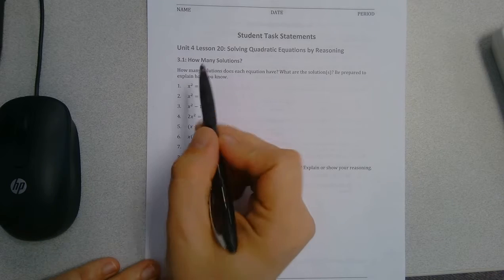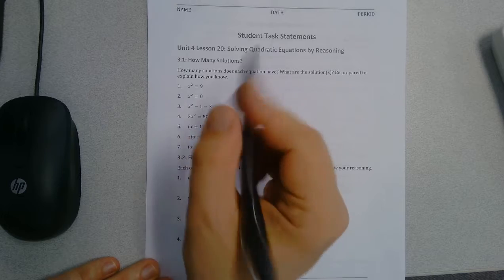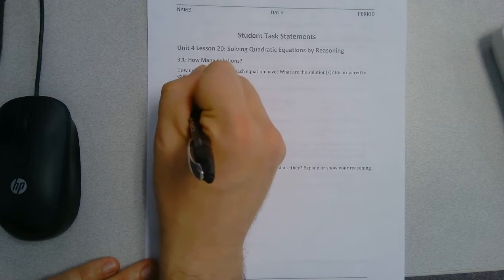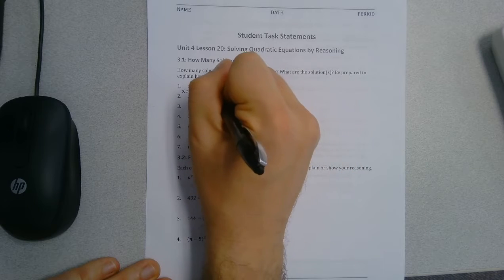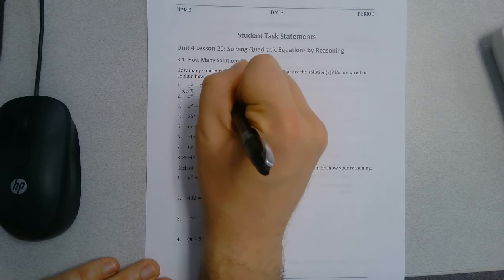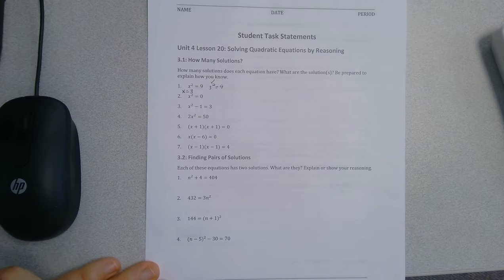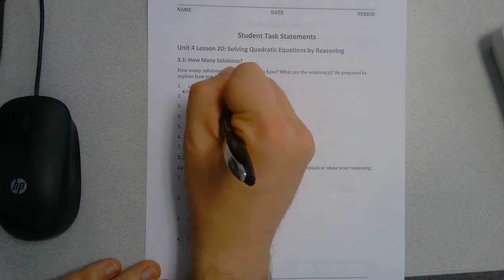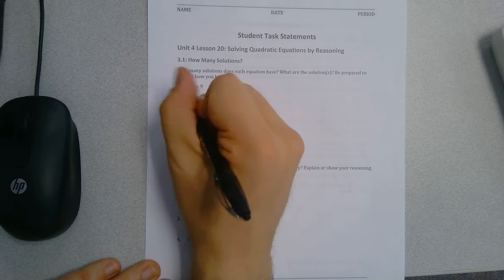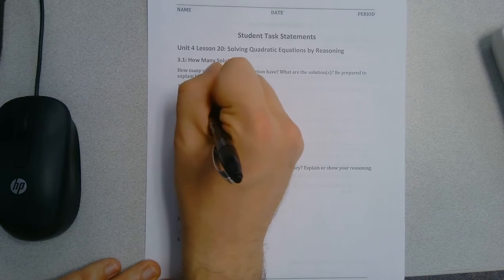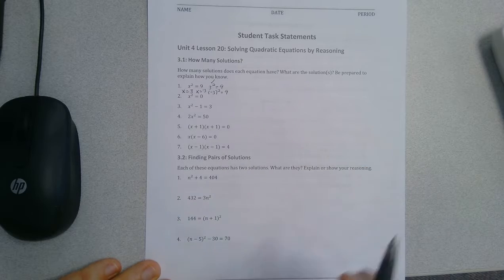So one might reason that here x is equal to 3 because I can check 3 squared is equal to 9. So 3 is a solution. However, that would only give you half of the solutions because I also know that if I take -3 and square it, it's also equal to 9. So there are two solutions here. X is equal to 3 and x is equal to -3.